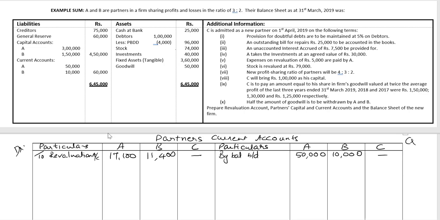Next, we will deal with the reserves. General reserve appearing in the balance sheet, rupees 60,000. We'll distribute the general reserve by general reserve account 60,000 rupees in old profit sharing ratio 3:2. 36,000 for A and 24,000 rupees for partner B.